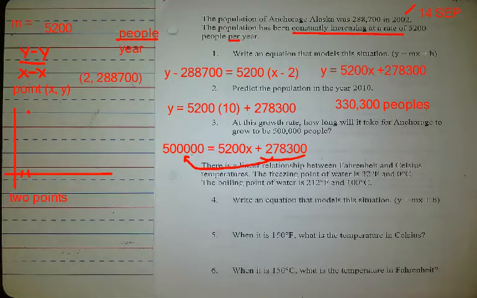I'm subtracting it from 500,000, then I'm dividing by 5,200, and the answer comes out to be 42.6 years. Okay. So, how long will it take? It'll take 42.5 years for Anchorage to grow to be 500,000 people.